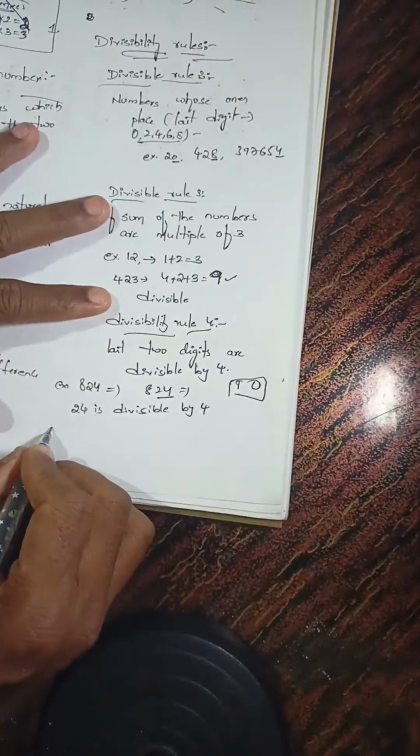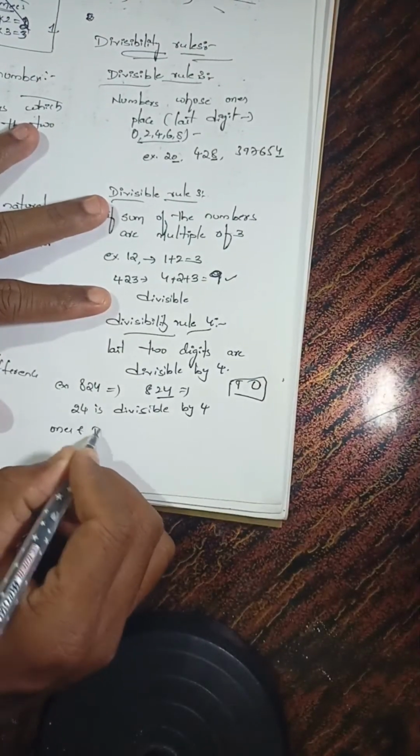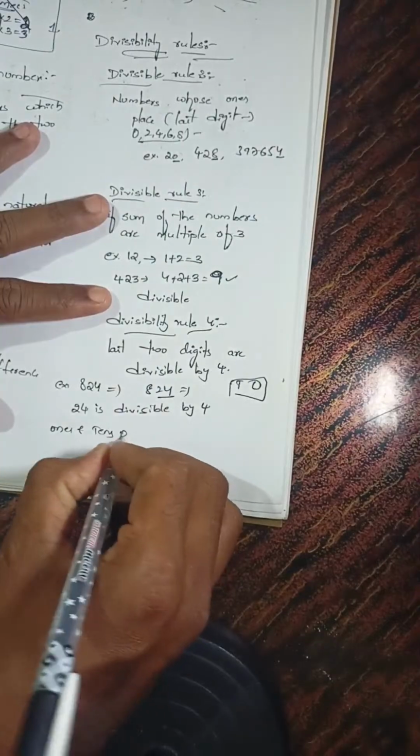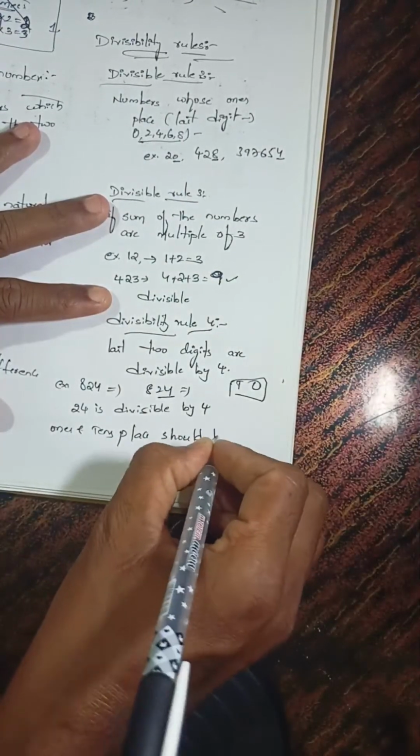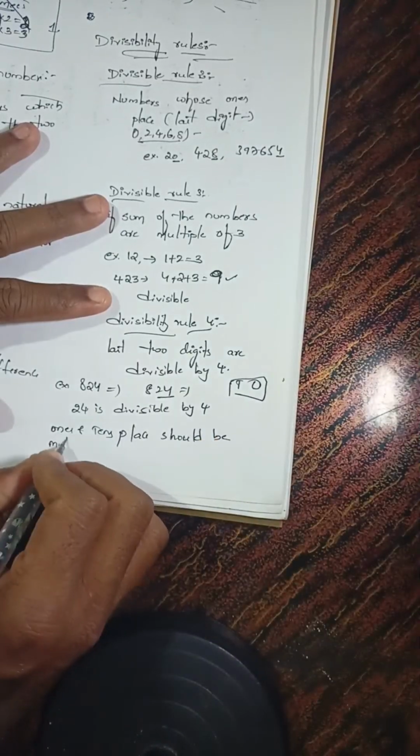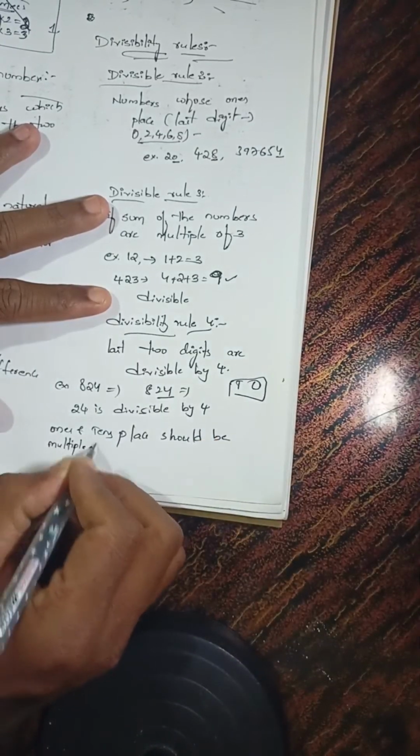What is that? Ones and tens place should be multiple of 4.